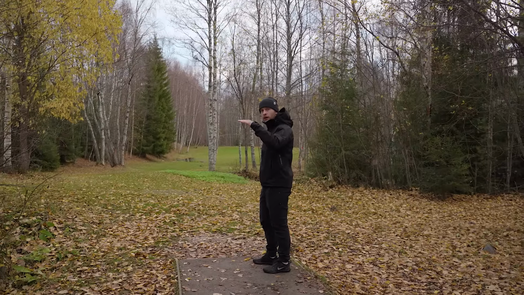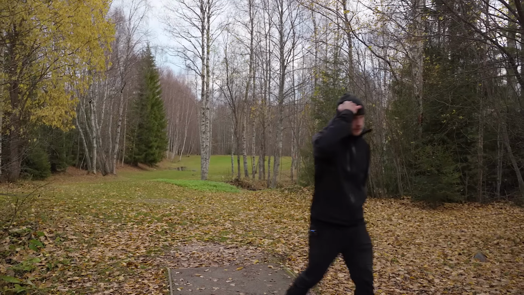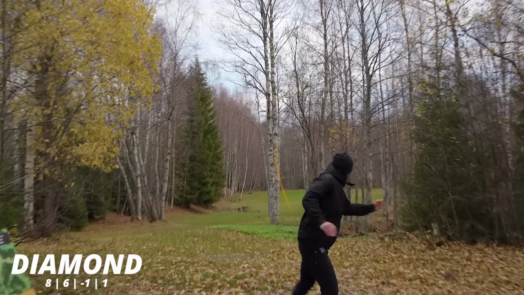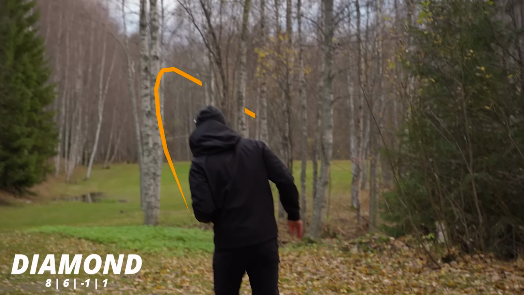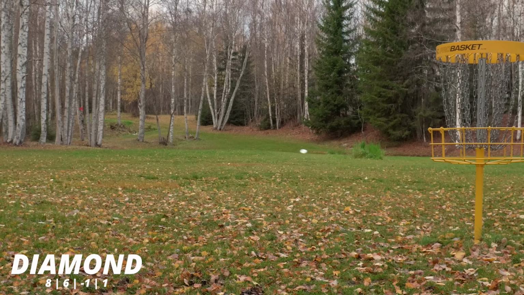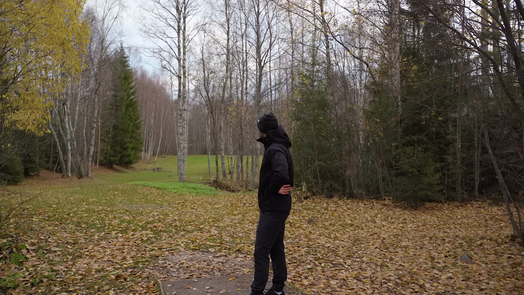Should I have gone higher? Yes, higher. Three meters higher. Okay, I have another disc. This might be too understable though. Okay, hello. And goodbye. I cut roll back. That ended up pretty good. Sometimes the worst shots are the best.